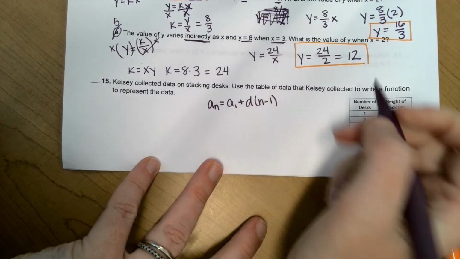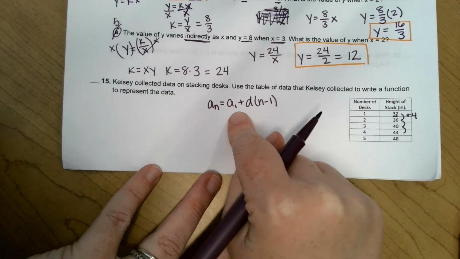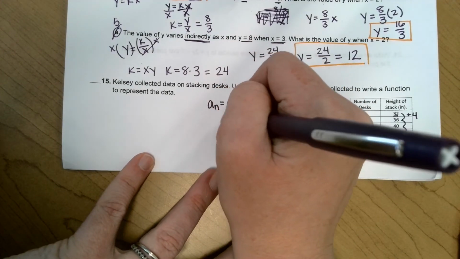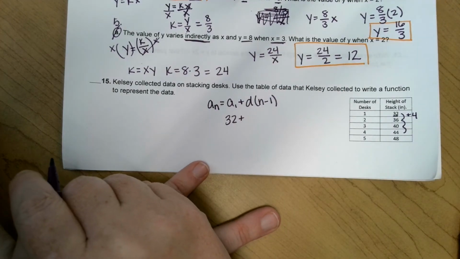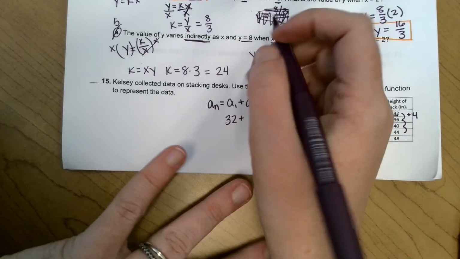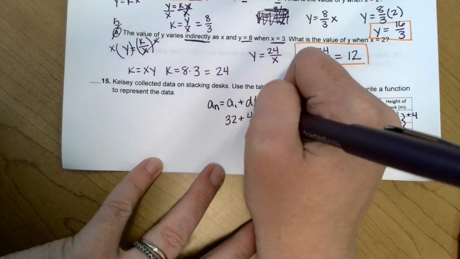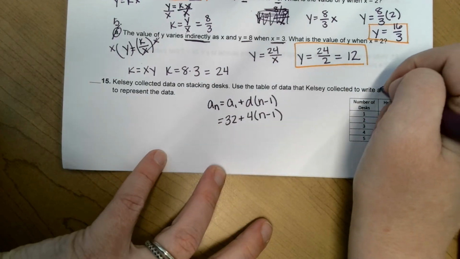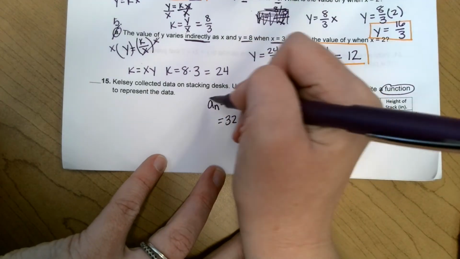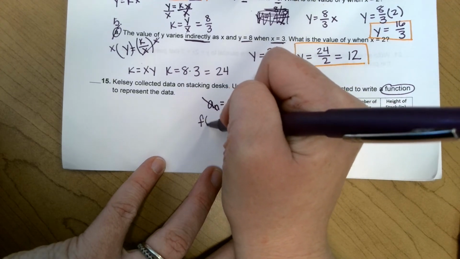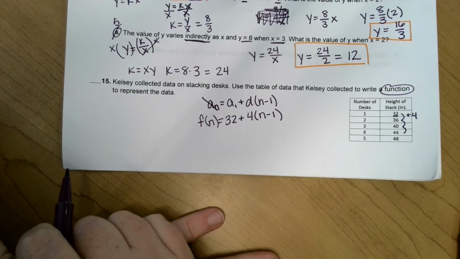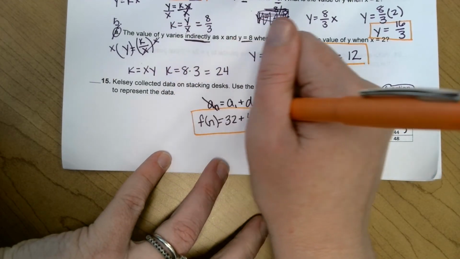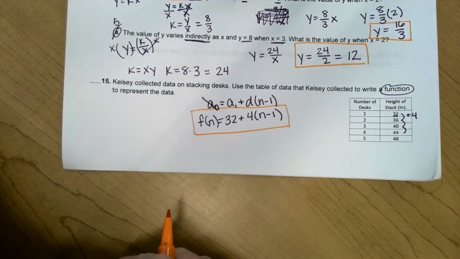I'm suffering. Okay, so let's fill in our first term. What's our first term? 32. Plus, what's my common difference? It's 4. I'm increasing by 4 each time. And then we'll put n minus 1 in parentheses. And now, here's the kicker. It said write a function, not an arithmetic sequence. So instead of a sub n, we'll do f of n. And that is a beautifully written function that works perfectly with this.